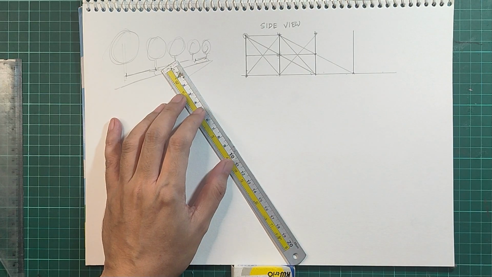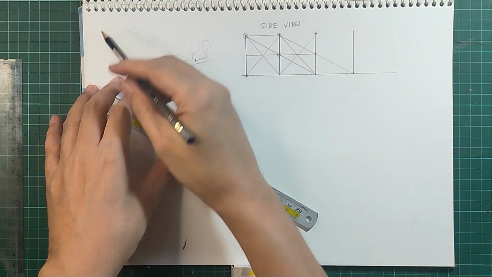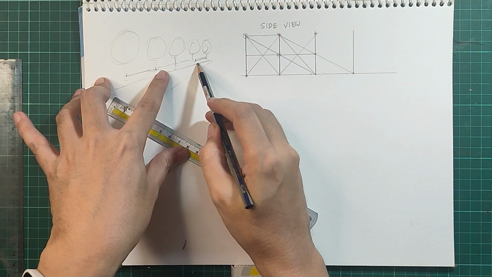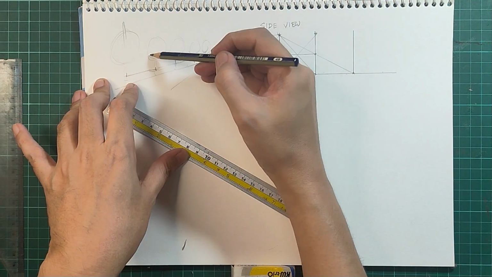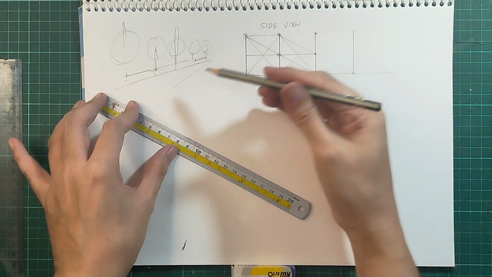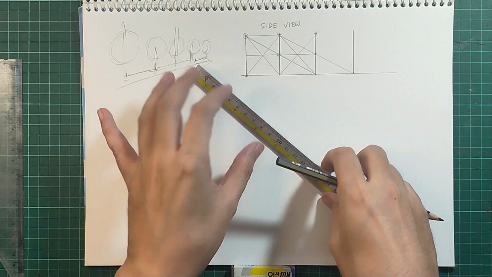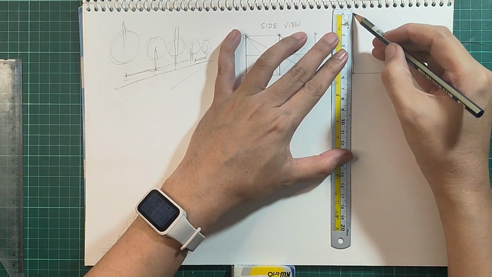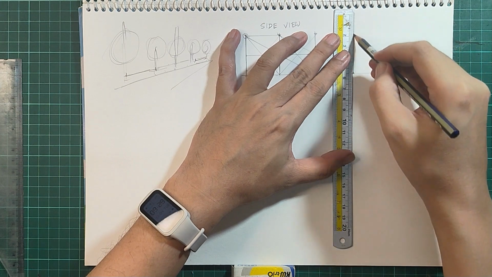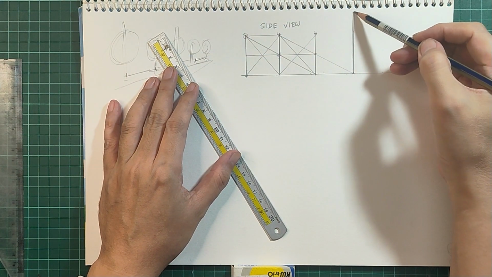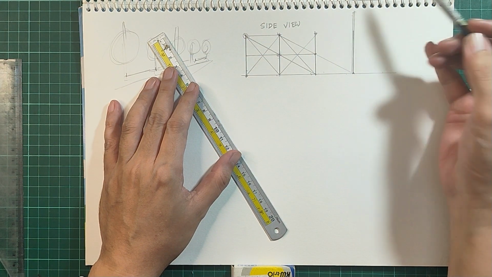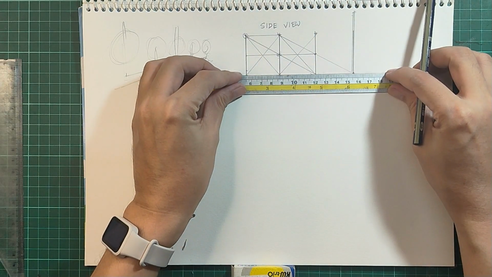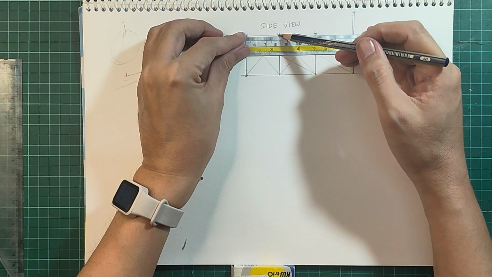You might be wondering, what if the distances of the trees are the same, but the heights of the trees are different? That usually occurs in real life. It doesn't really matter. If I extend this height and I have a tree that's this tall, you just have to make sure that you have the same height reference.